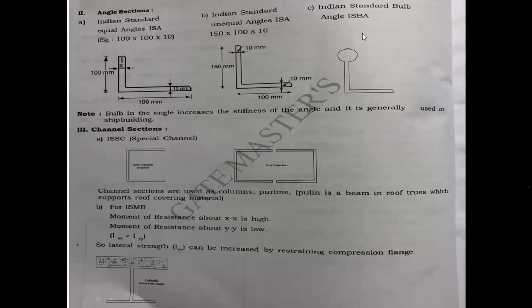See, the angle section which you people don't know is called a bulb angle. Okay, very important for competitive exams. I got this from GATE Masters. There is an angle called a bulb angle, which is used for manufacturing of ships. Ship building ki ilanti bulb angles ni use chestaru. Okay, keep that in mind. If you want, you can note that also. Regularly we have seen equal angle sections and unequal angle sections, but a bulb angle is also available.